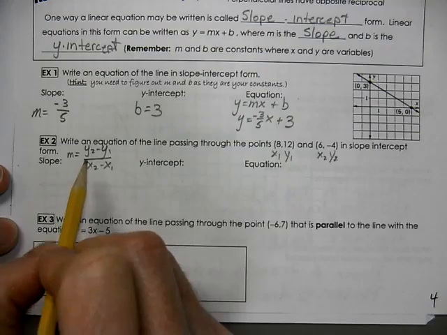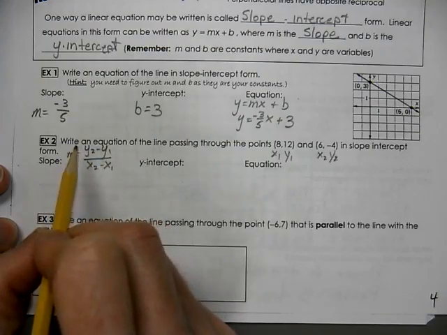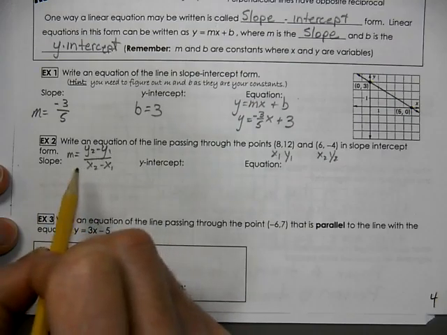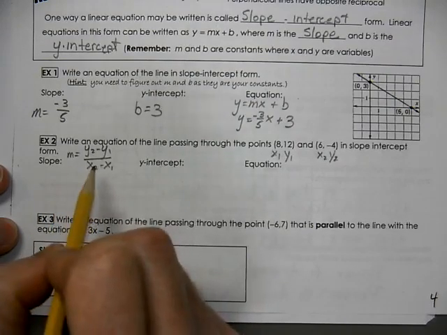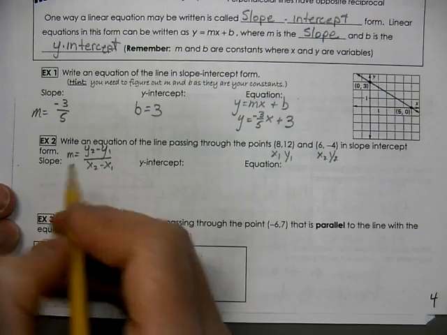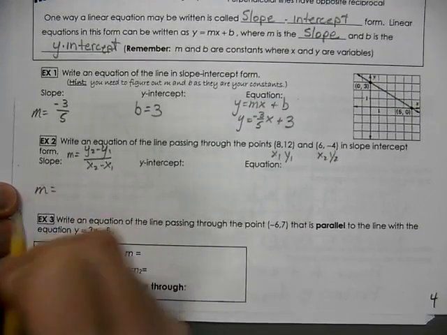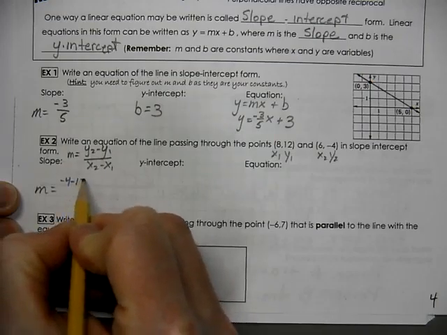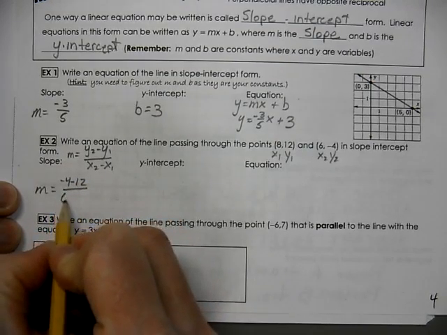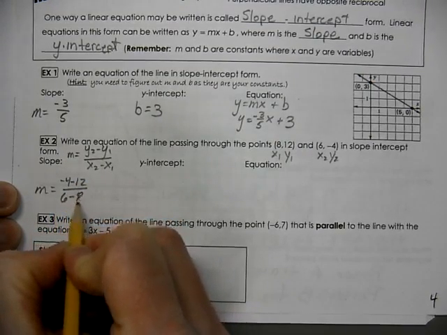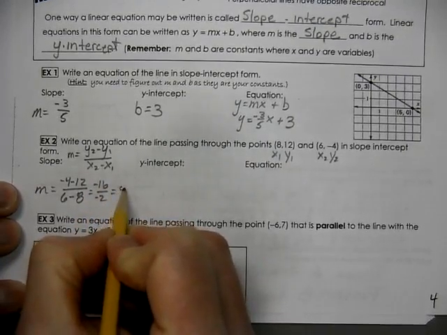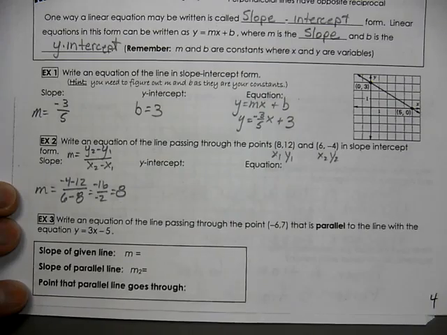Rise over run. The rise is your y-axis, the vertical direction, and the run is your x-axis, which is your horizontal direction. So y2 minus y1 over x2 minus x1 gives us a slope of 8.